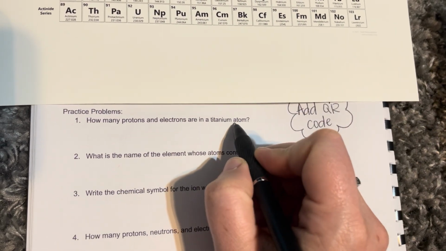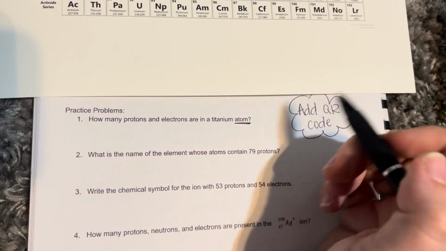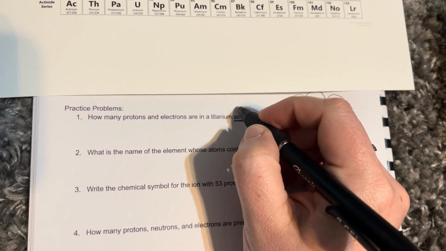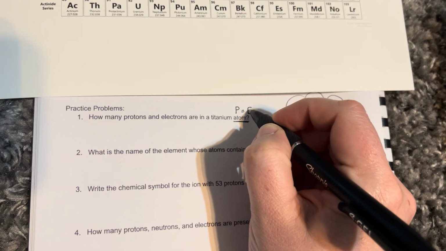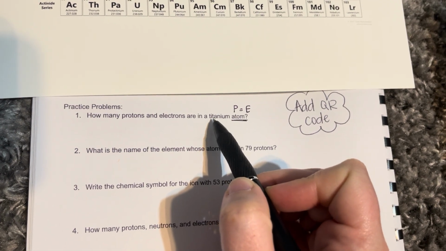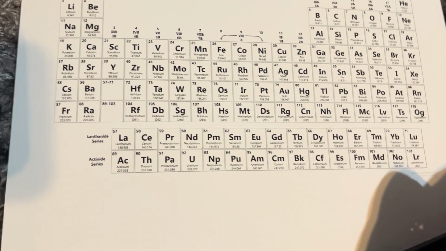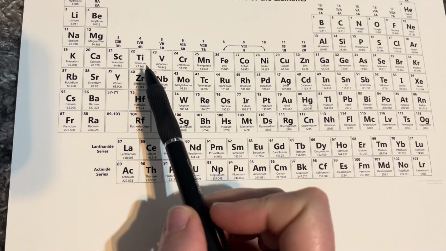The first thing that you want to note here is that it says titanium atom, not an ion. So in an atom, the number of protons and the number of electrons are equal. So if I just find titanium, figure out how many protons it has, then I will also know the number of electrons. So titanium on the periodic table is right here.